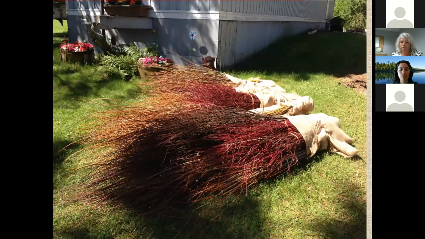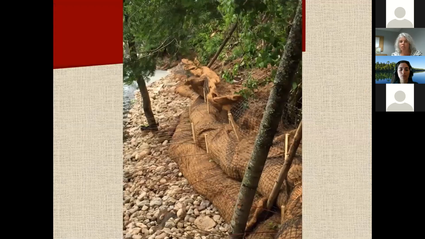Here are some live stakes waiting to be put in a geogrid lift. This one I wanted to show in the end here. There's a pretty decent picture. It's just downstream of a dam. So this parcel had probably a couple hundred feet, and the bank is pretty steep coming down. So the rock toe and then doing these lifts again.